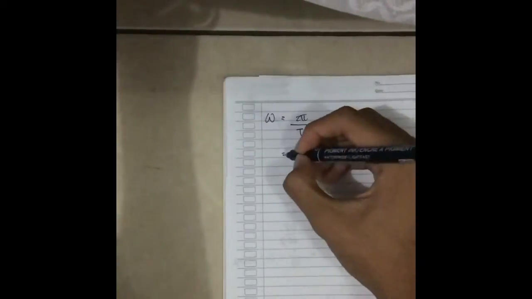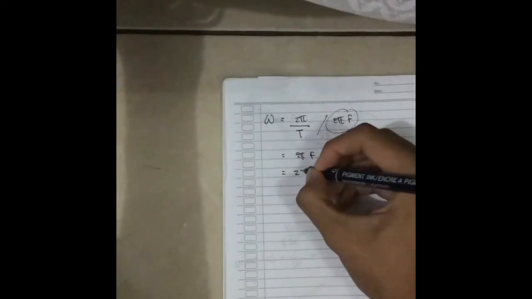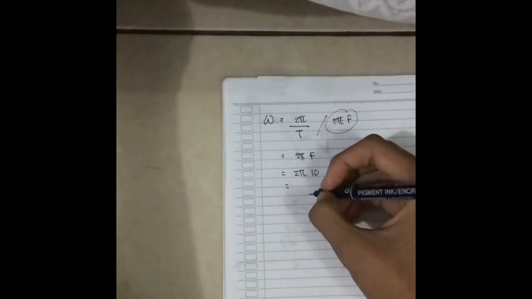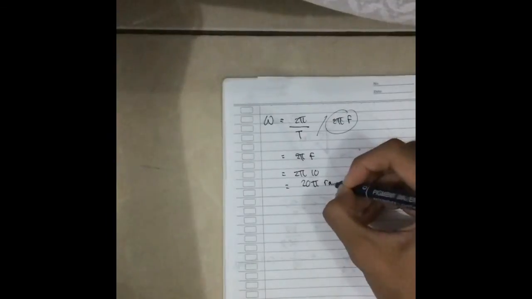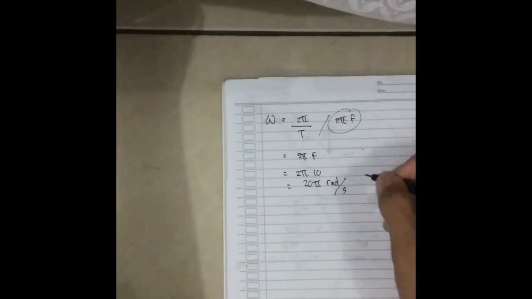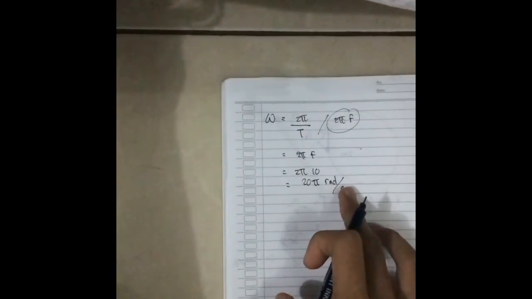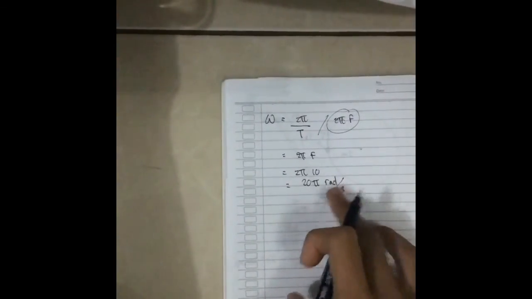The results are going to be the same. I'm gonna use this equation, 2 pi times frequency. The frequency is 10, so it's going to be 20 pi rad a second. The unit of omega is rad per second.